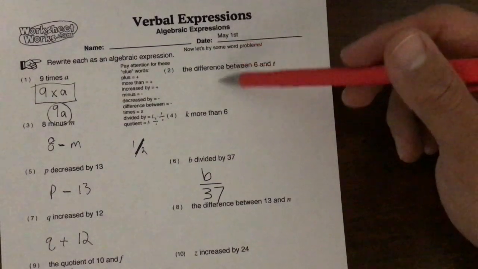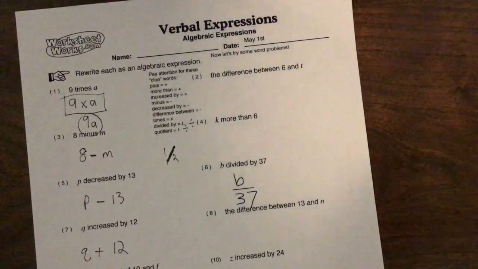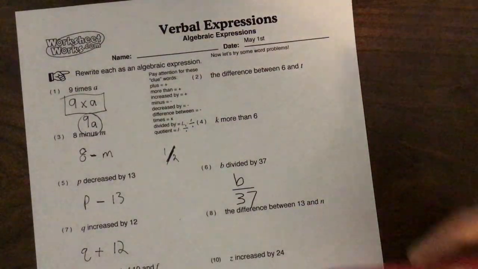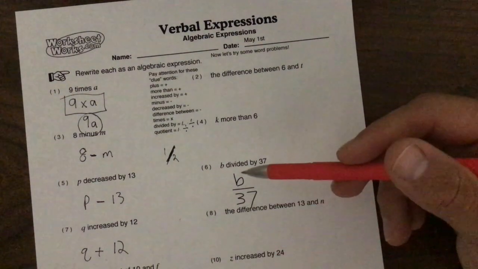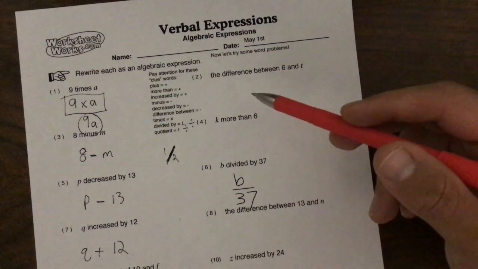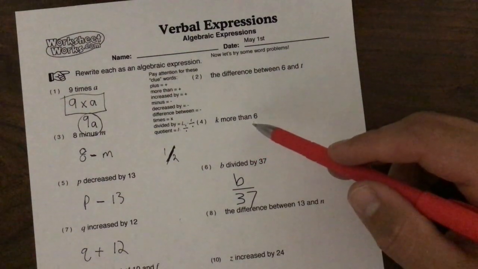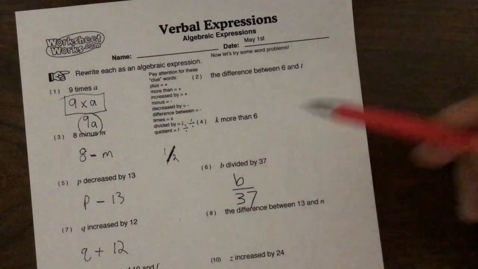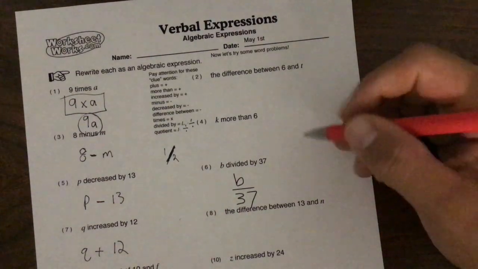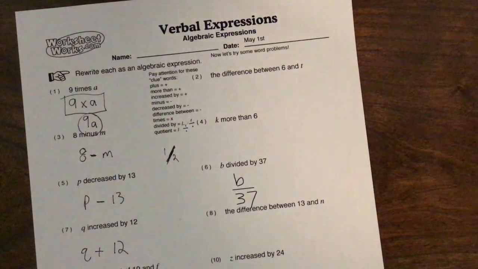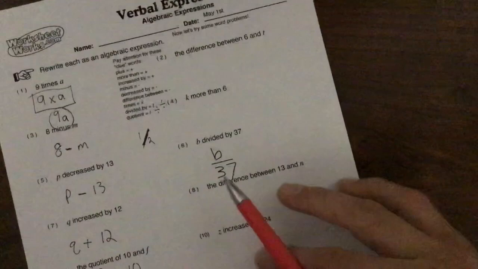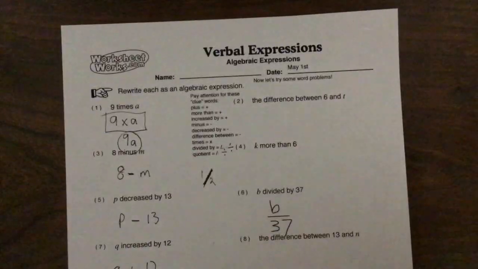As we get into more advanced word problems, you'll be seeing more of these words together. Two-step word problems, you might have k more than 6 divided by 3, and you would need to have all those steps in there. So go ahead and get some practice with these verbal expressions of algebraic expressions.